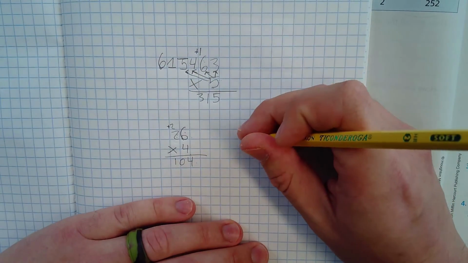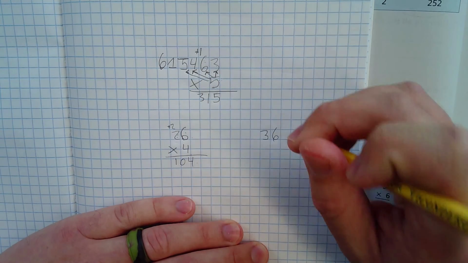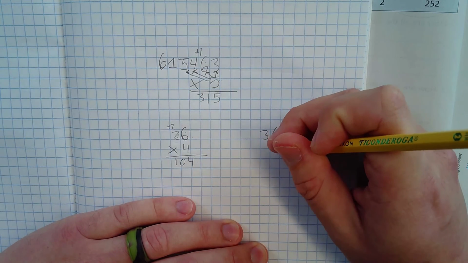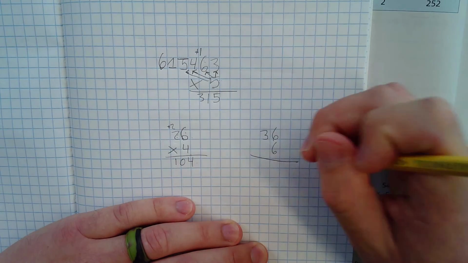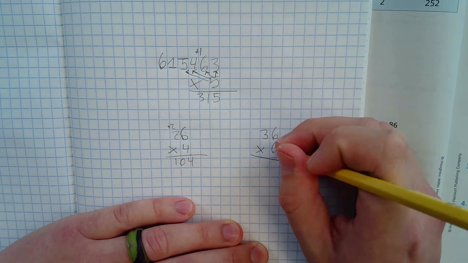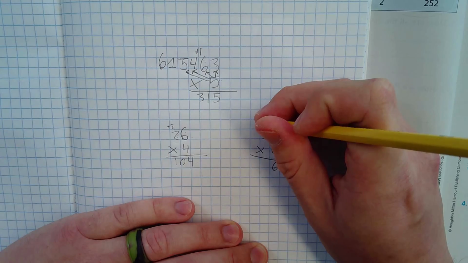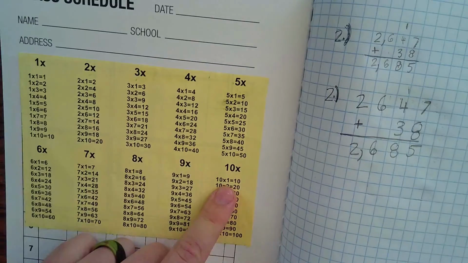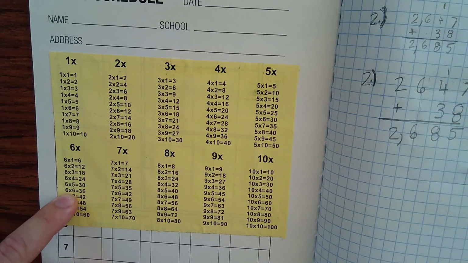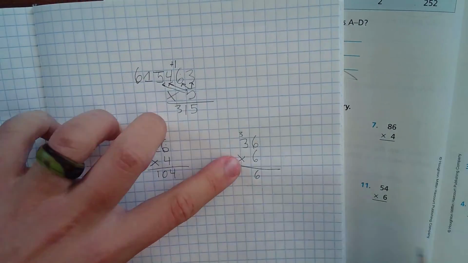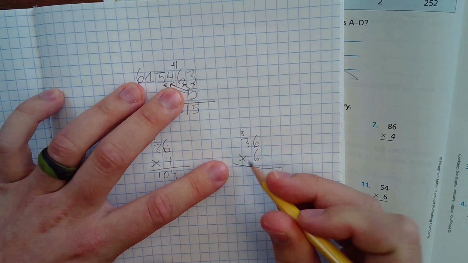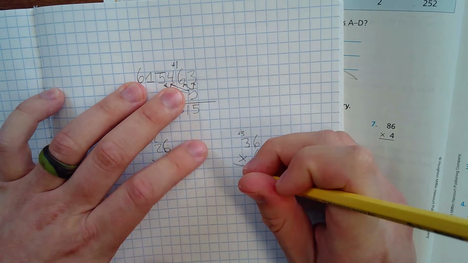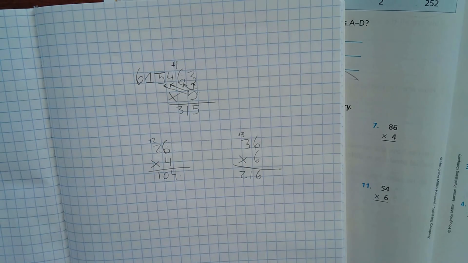Let's do one more. Let's go 36 times 6. Okay, 6 times 6 is 36. And remember, we keep doing this to remind us that if you need to refer back to your math facts, right here, 6 times 6 is 36. Okay, 6 times 3 is 18, plus 3, 21. Bingo. There you go.